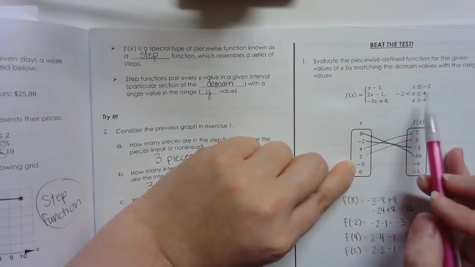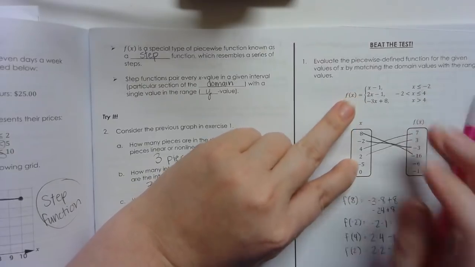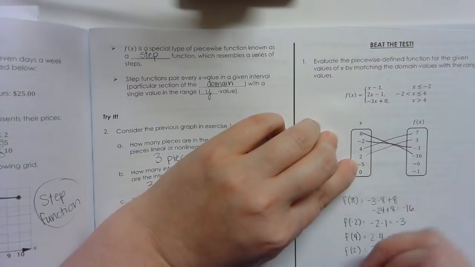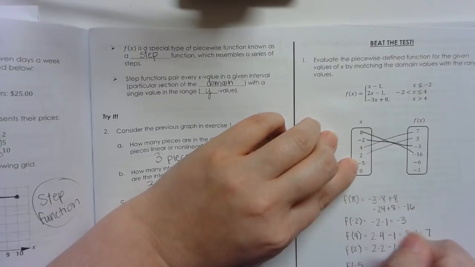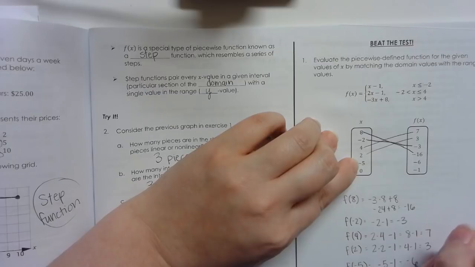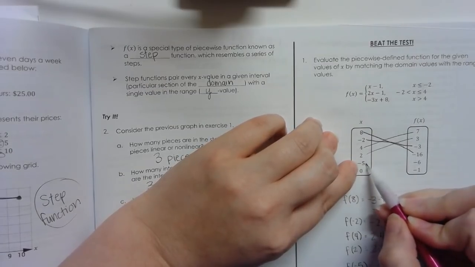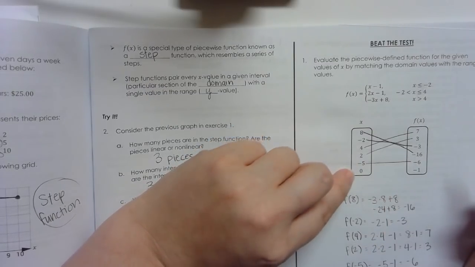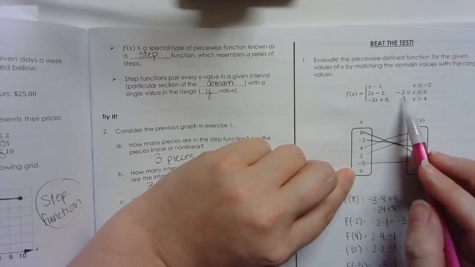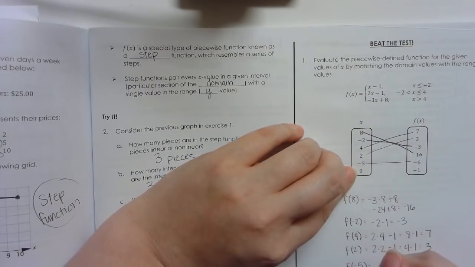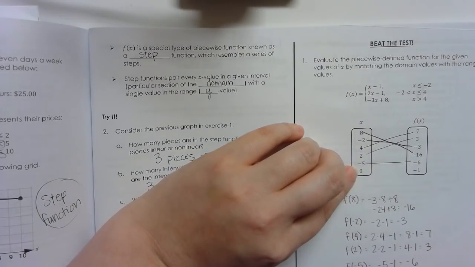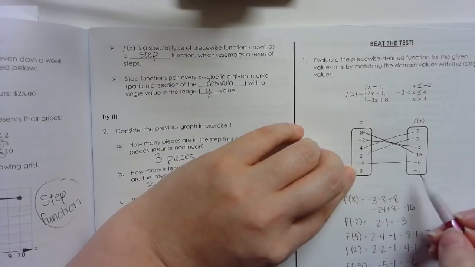-5. So -5 is less than or equal to -2, so I'm going to use this rule. F of -5 is -5 minus 1, which is -6. Okay. And then 0 is between -2 and 4. So f of 0 is -3 times 0 plus 8. So that's 0 plus 8, which is 8.